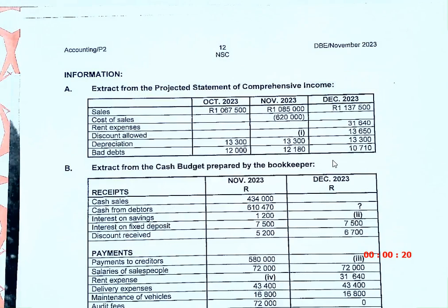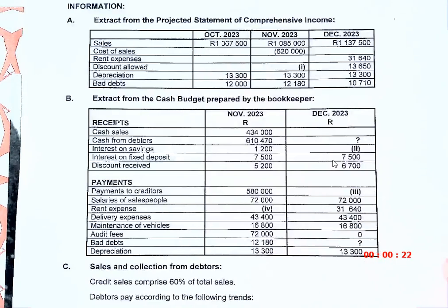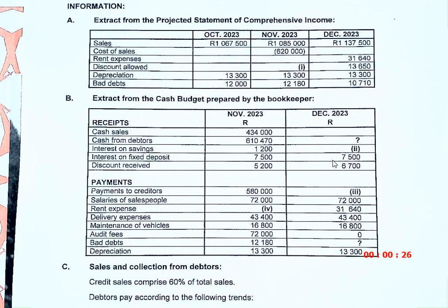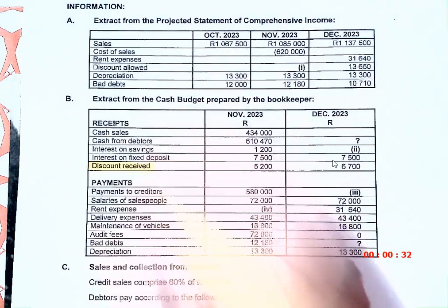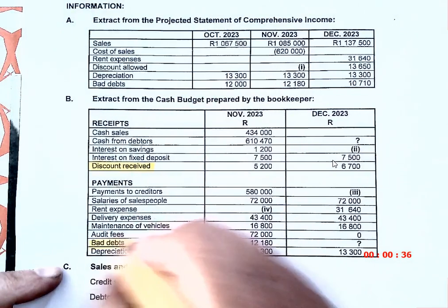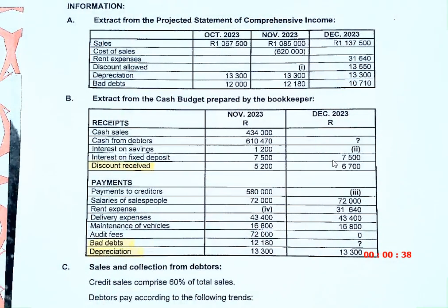So if I look at this cash budget, the ones that can't be in the cash budget are discount received, that one, and bad debts and depreciation. So any 2 of those 3 you can't show in the cash budget.